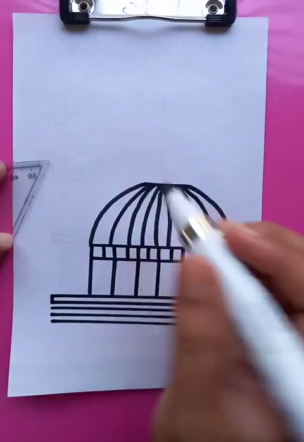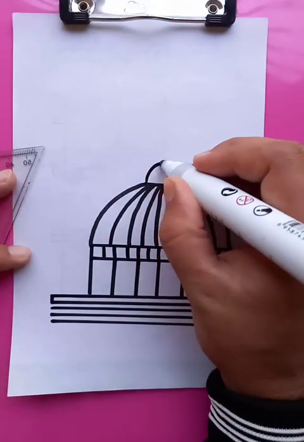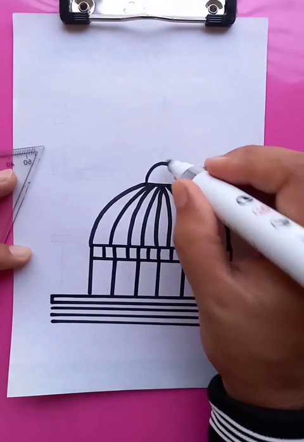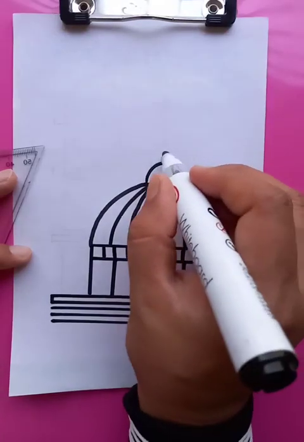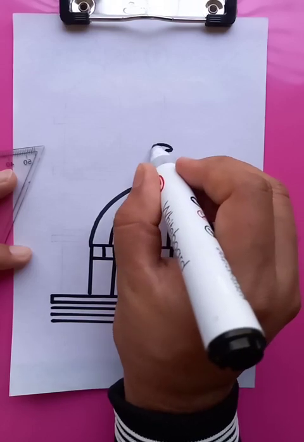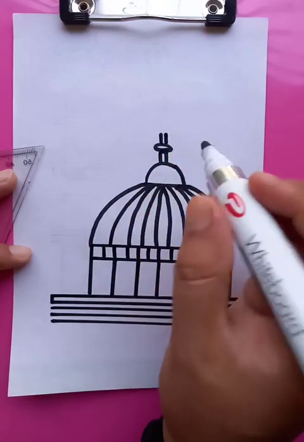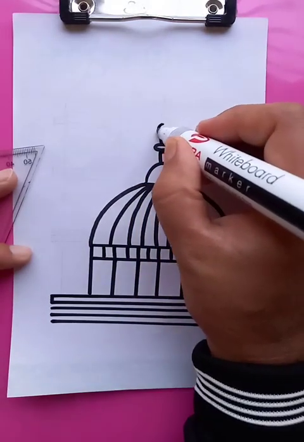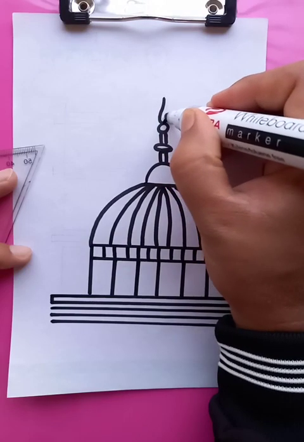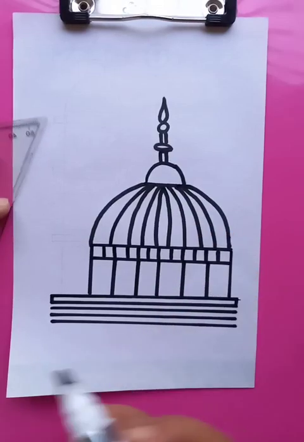So it's all about the graphical presentation. You can see here, another dome I'm going to draw. A square block, an elliptical shape, and a square block, and a round, then something like a water drop on top. So the basic shape is done.